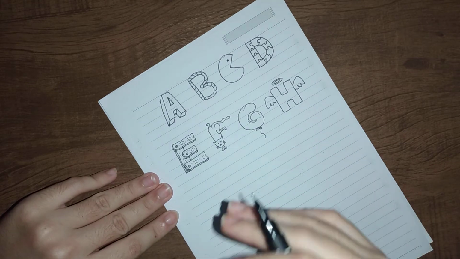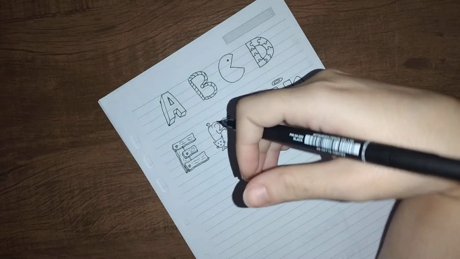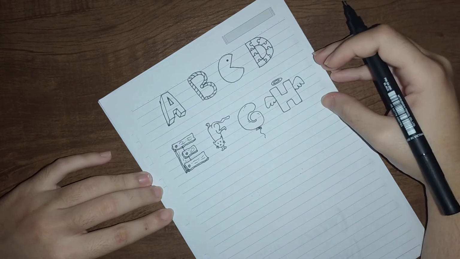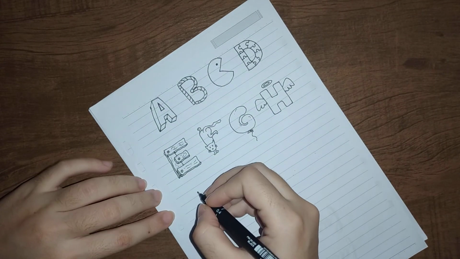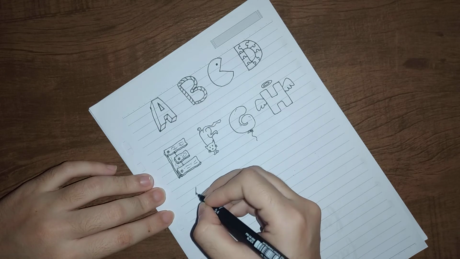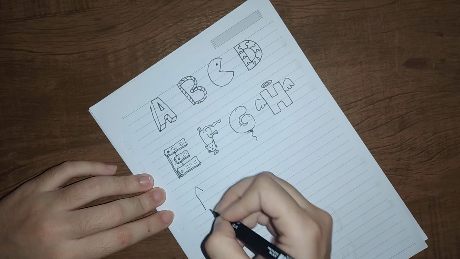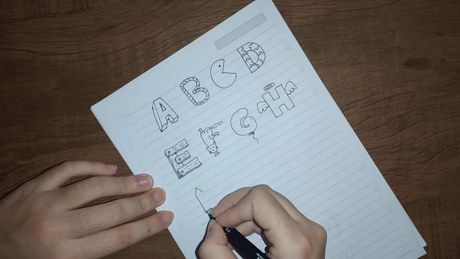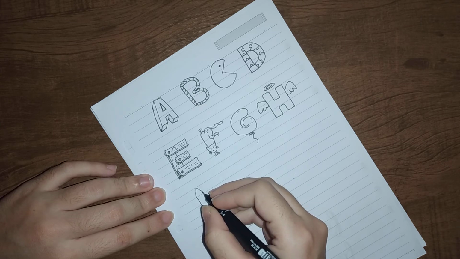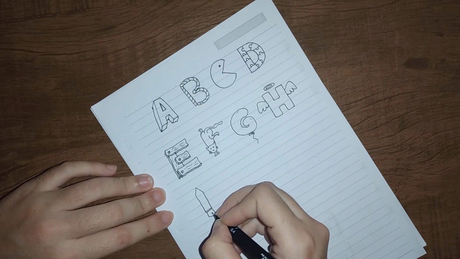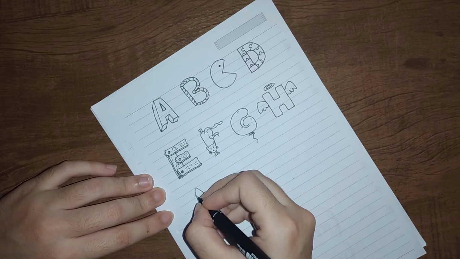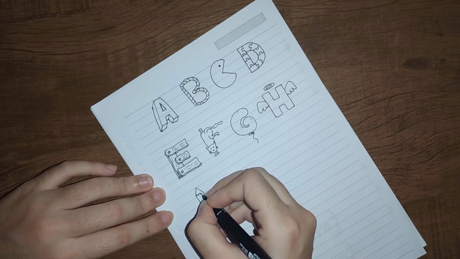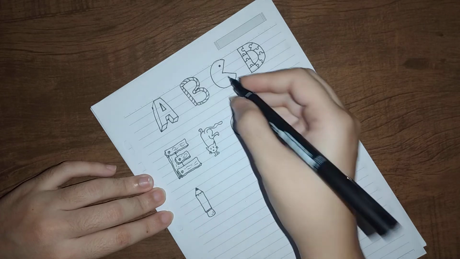I'm just giving you a few examples here so you can try for your own and have your own ideas. I'm gonna do a few more. For example, we can do a pencil shaped I, and we're using the same technique that we used on the C with the Pac-Man.